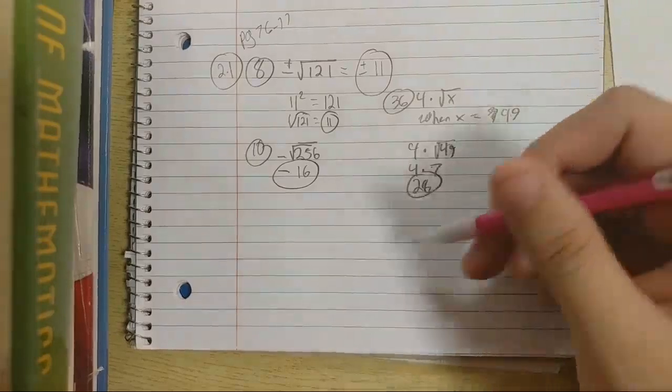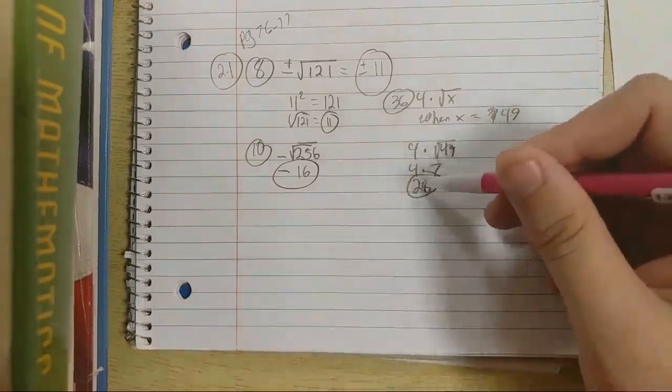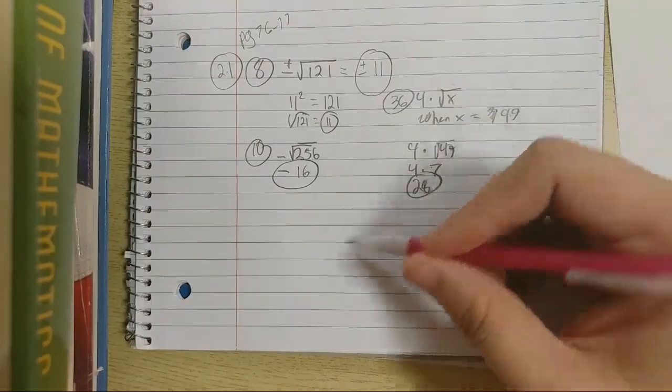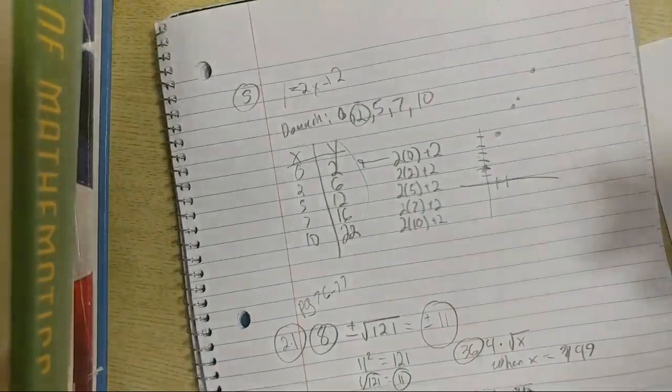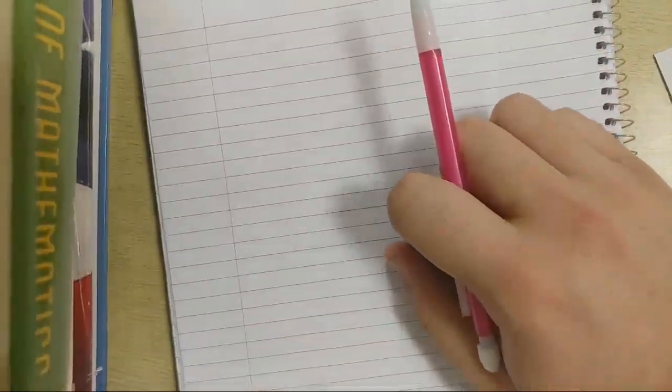So the square root of 24 is 4 times 7, which is 28. Okay. So TP 2.1 is square roots. Now let's get to 2.2, which is on pages 87 and 88.